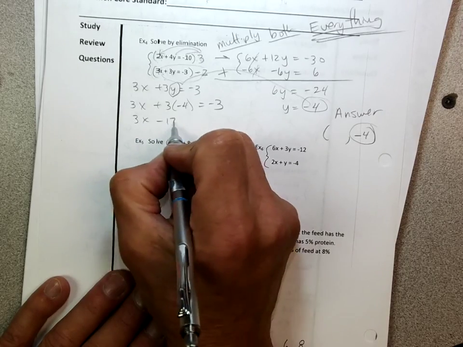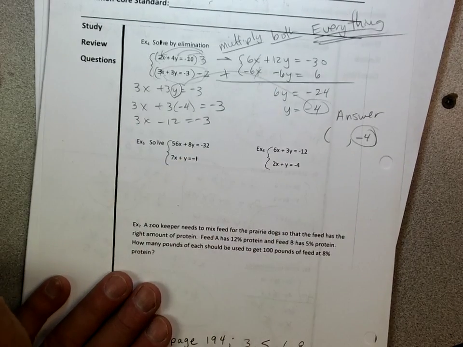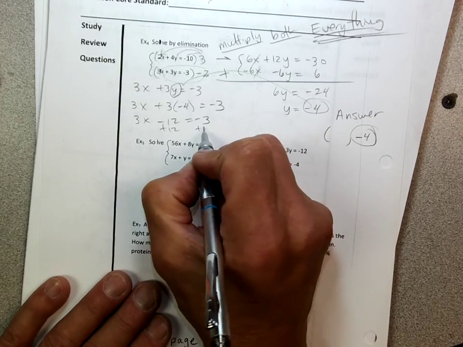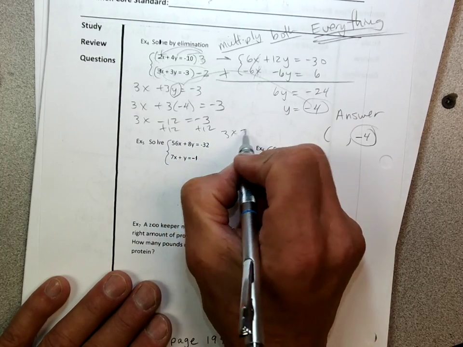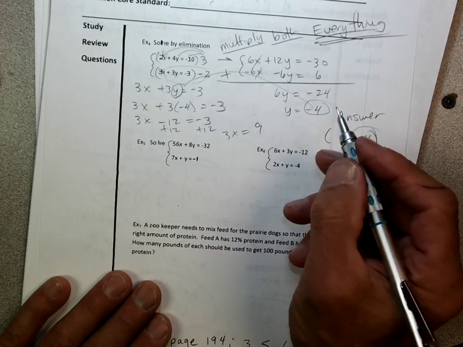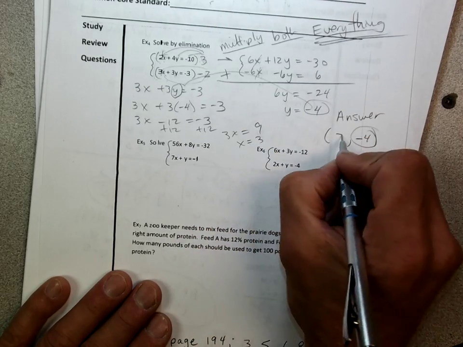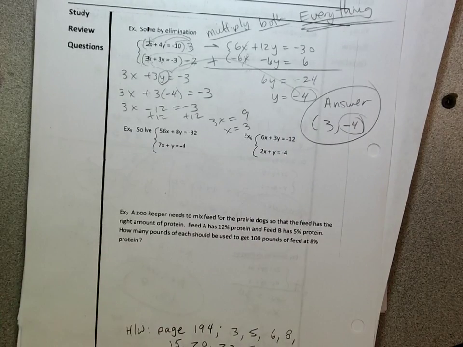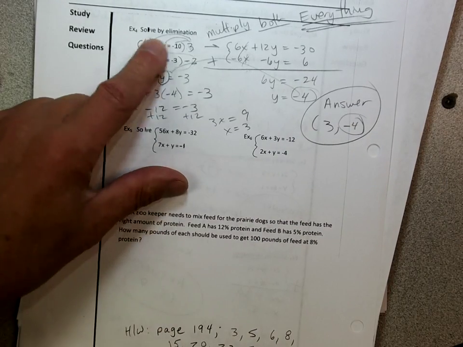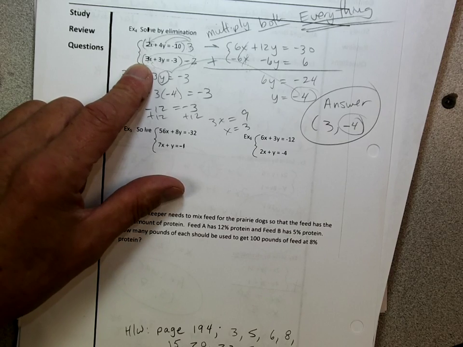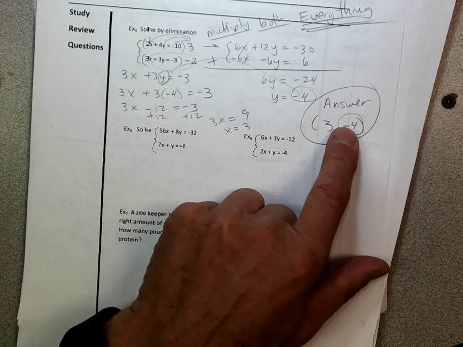3x minus 12 equals negative 3, right? Add 12, 3x equals 9. Divide by 3, x is 3, okay? So what we got, again, is a point. If I were to graph these two lines, it's kind of a pain to graph these, you guys agree? I'd wind up with an intersection point right there, okay?